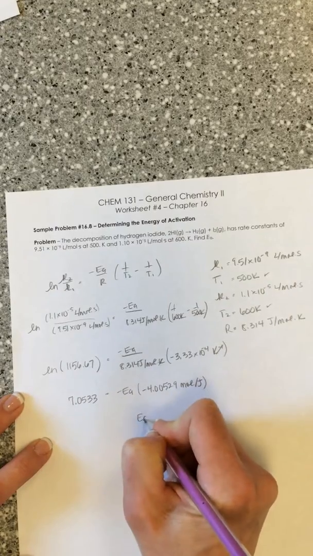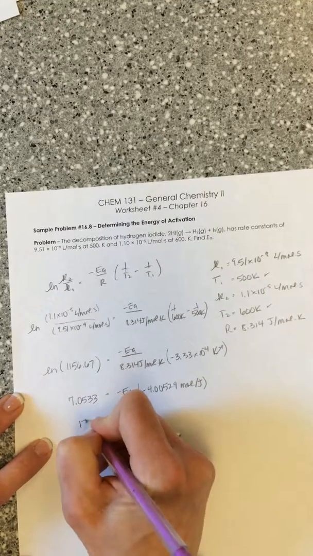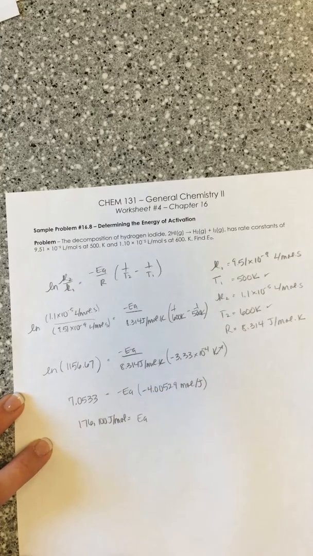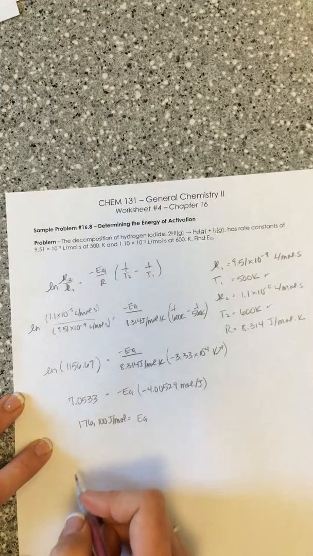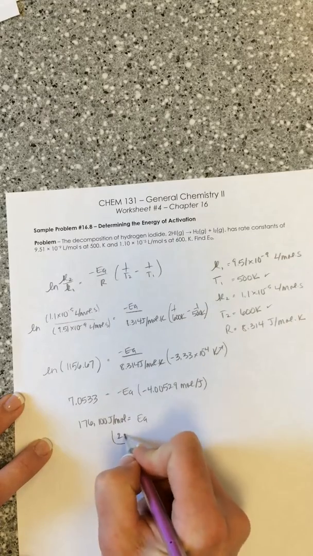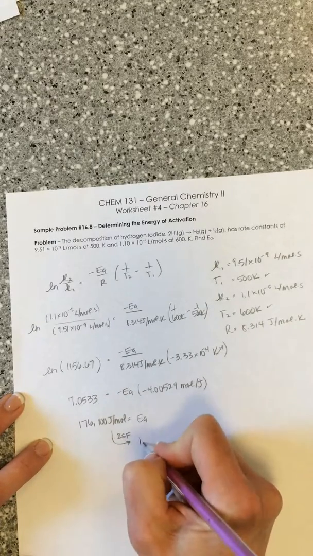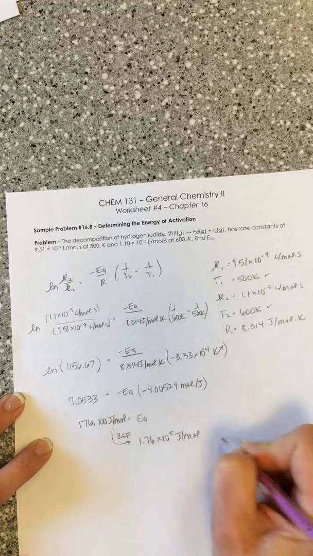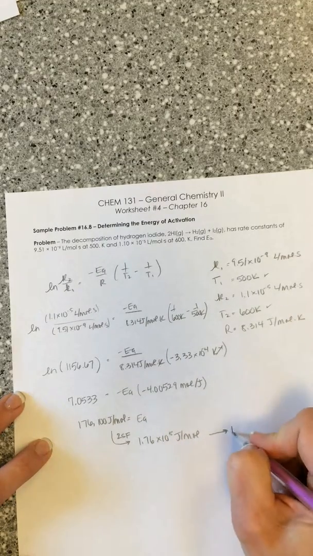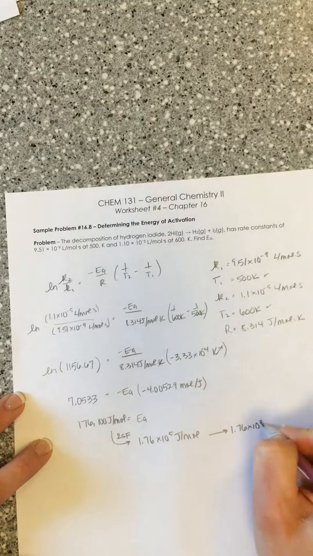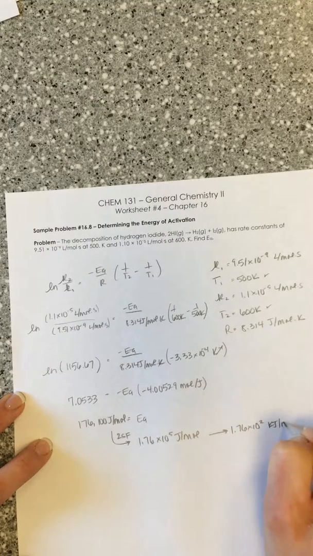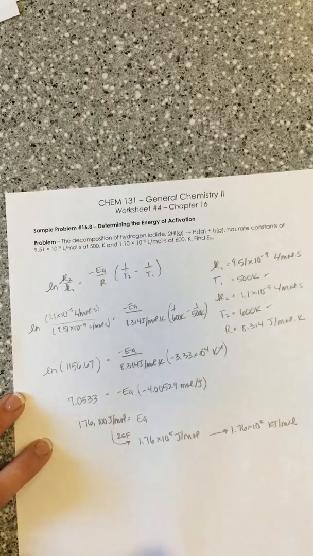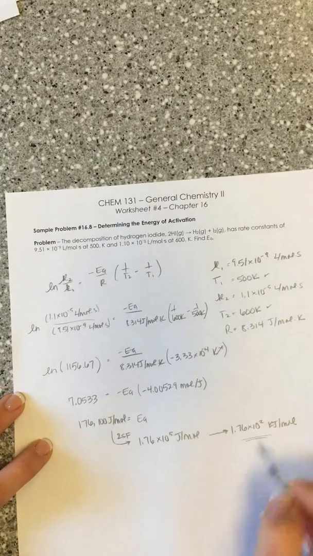So finally, E sub A is going to be equal to 176,100 joules per mole. Okay, rounding for the correct number of significant figures, for 3 significant figures, 1.76 times 10 to the 5th joules per mole. And if you want to, you can go ahead and put that in kilojoules per mole, 1.76 times 10 to the 2nd kilojoules per mole. If you have a value that's large enough to put it into kilojoules per mole and not have it be a decimal value, that's kind of a common thing to do.